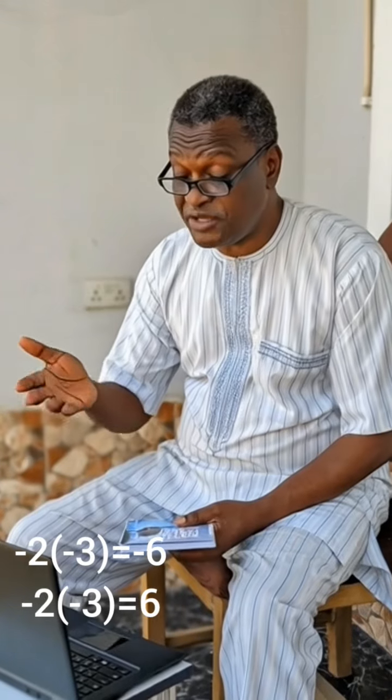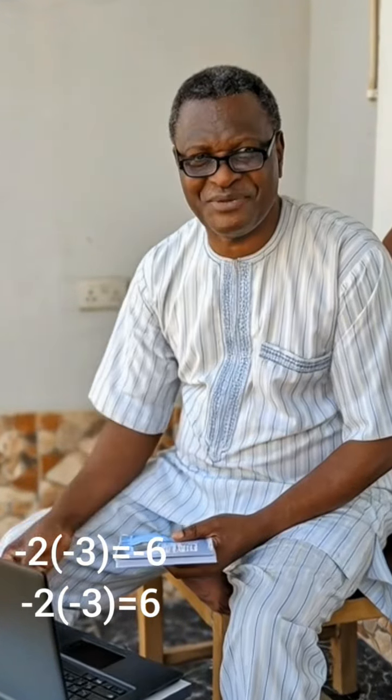Another area of misconception is with the multiplication and division of negative numbers. For instance, students might think that minus 2 times minus 3 equals minus 6, rather than knowing that the product of two negative numbers is positive. A common misconception some students have is not following the correct rules for the sign of the product or quotient. So, negative 2 times negative 3 equals positive 6. Similarly, this rule applies to division also.